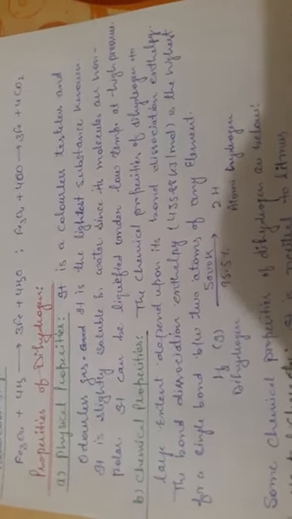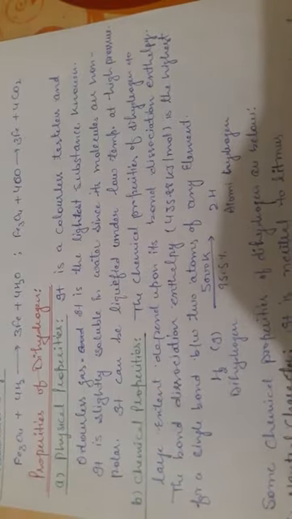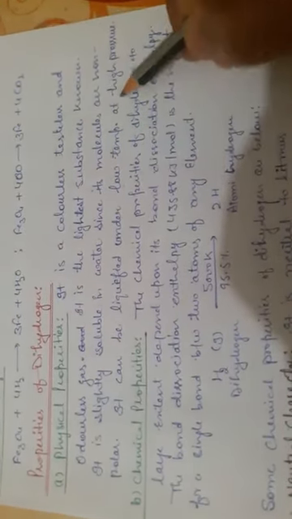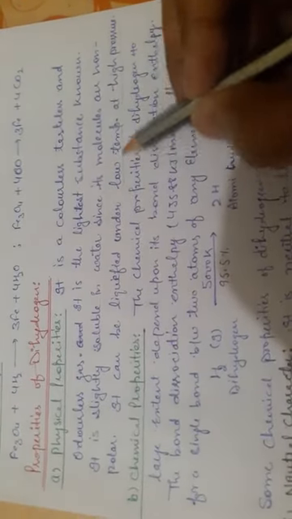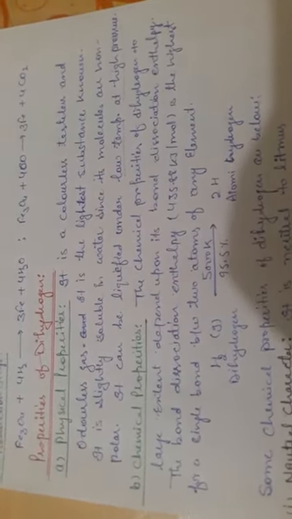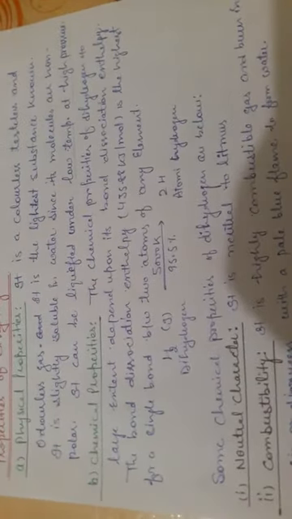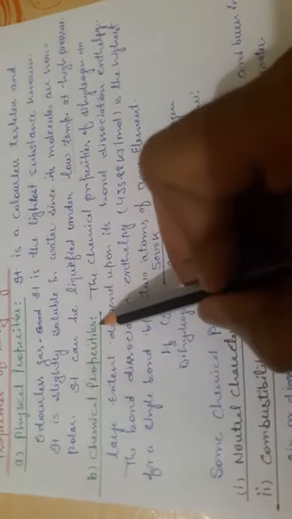That means hydrogen gas can be liquefied under an important condition: low temperature at high pressure. Okay, remember that hydrogen gas is liquefied under the condition of low temperature and high pressure. Next are the chemical properties.